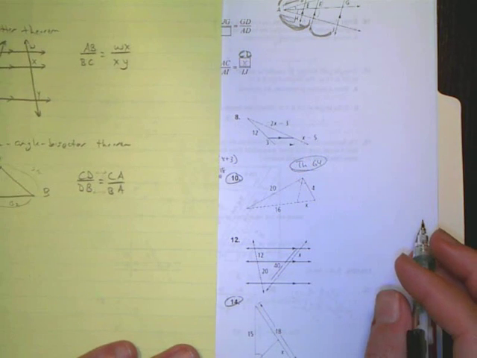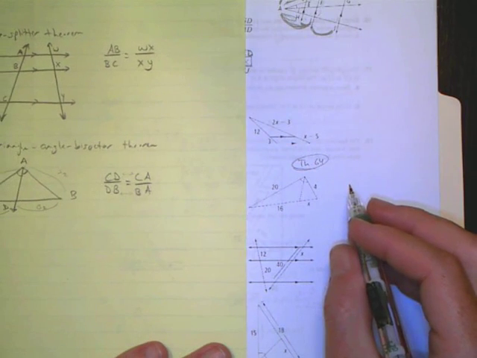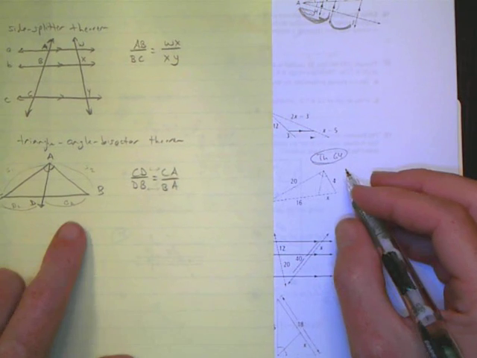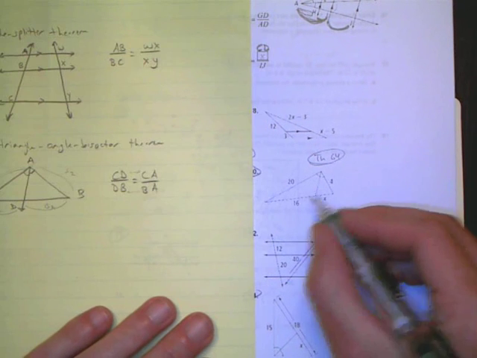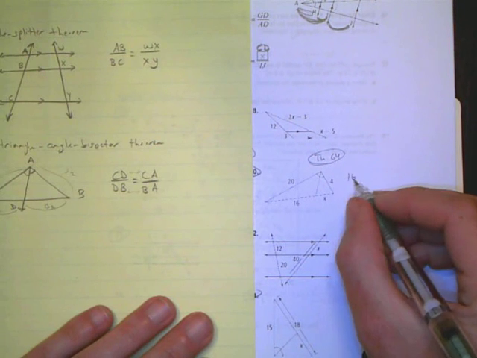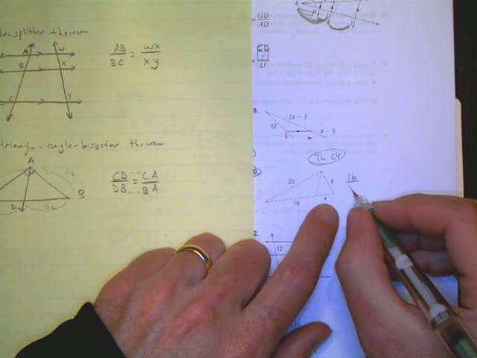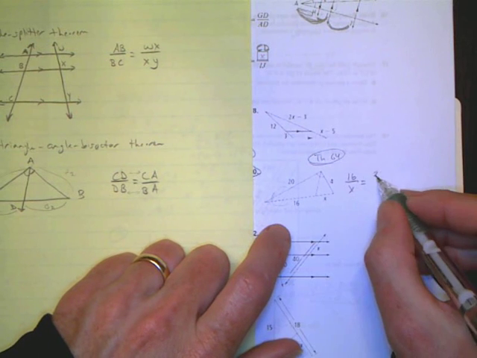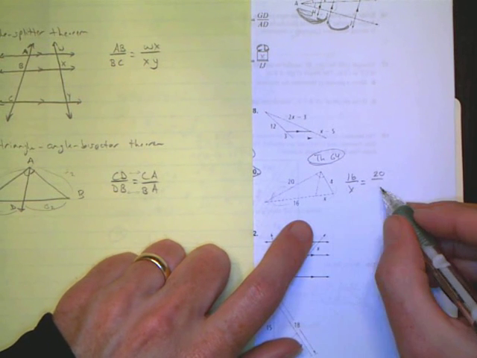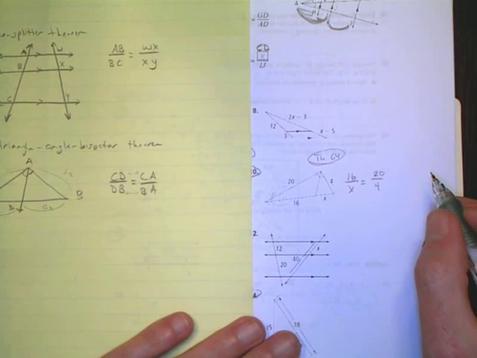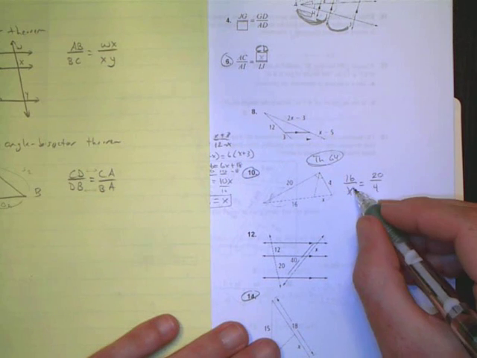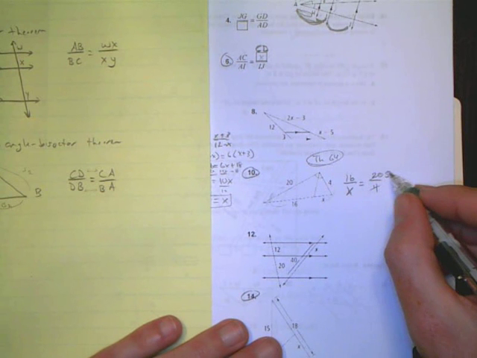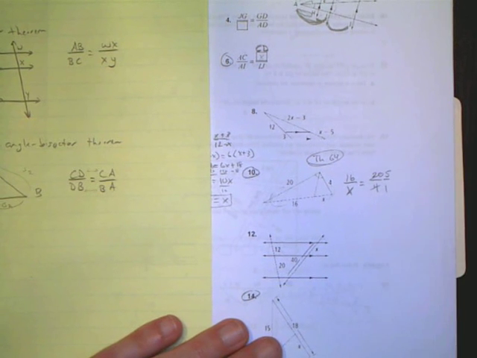When I set up number 10, looking at my angle bisector theorem as well, hard to see there, no? Okay, I'm going to take the bottom, 16, over the other bottom, x, and set it equal to the matching side, which is 20, over this matching side, which is 4. And now I can solve that proportion. If I wanted to reduce, first of all, I could. 20 over 4 is the same as 5 over 1.